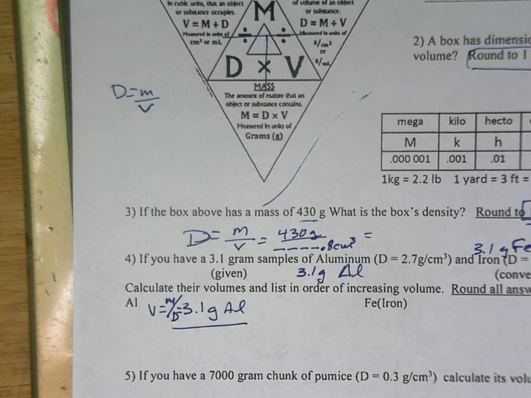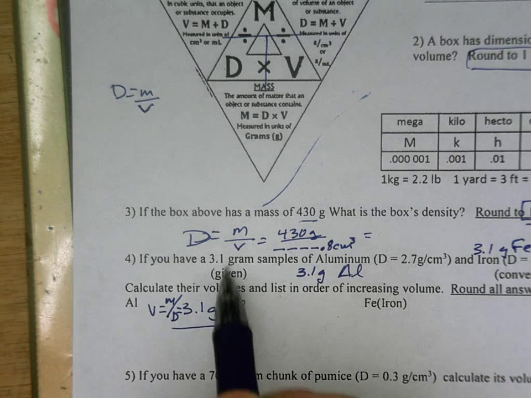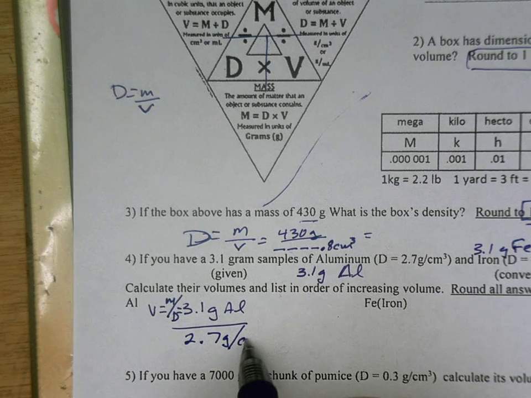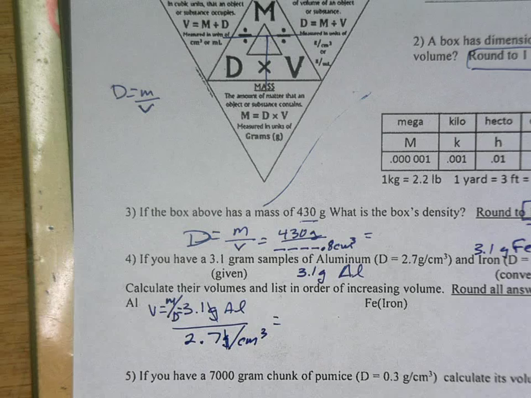So we got 3.1 grams as our mass, and we're going to divide it by the density of aluminum, which we set up here was 2.7 grams per cubic centimeter. The grams cancel out, and you'll get your answer there. I'm not going to tell you that.